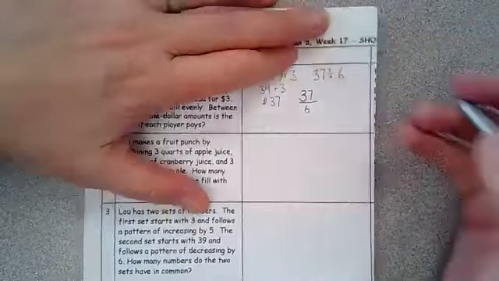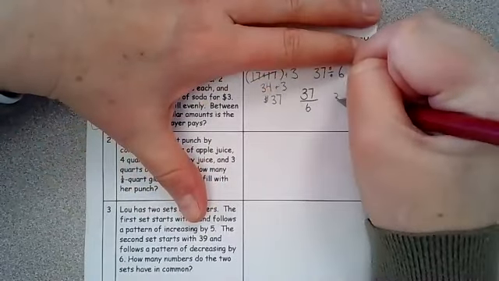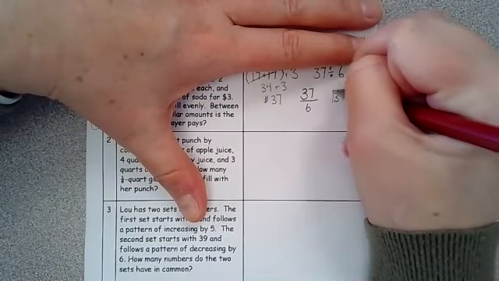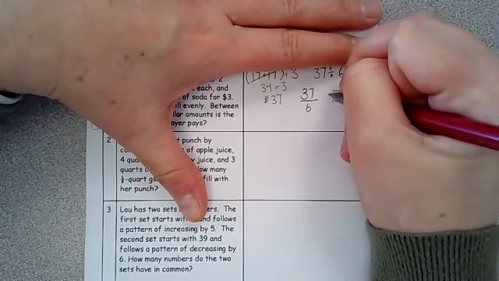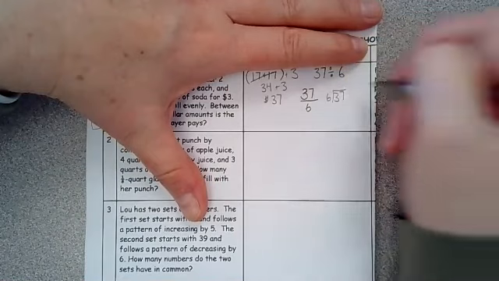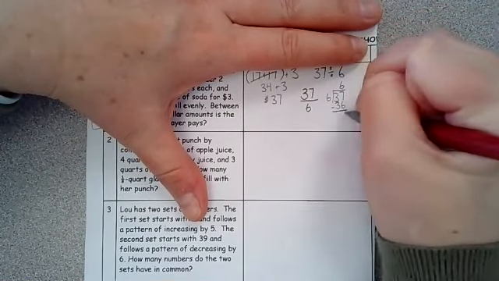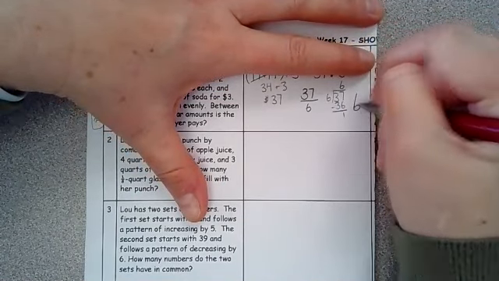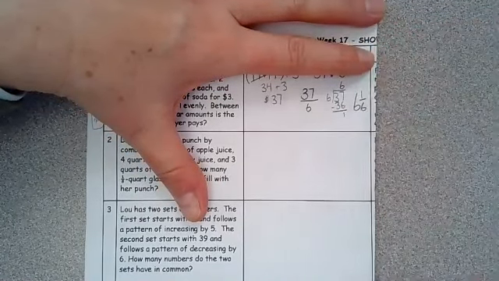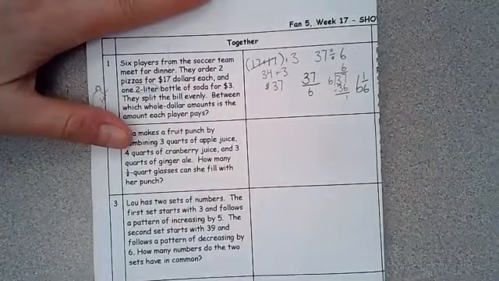And now what you have to do is divide to turn it into a mixed number. So how many 6s are in 37? There are 6 with 1 left over. So that is 6 and 1/6. But you're still not done.